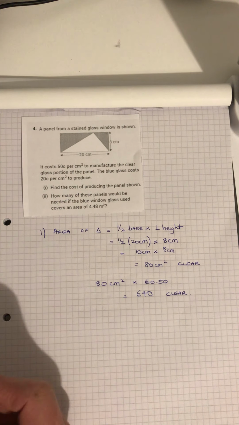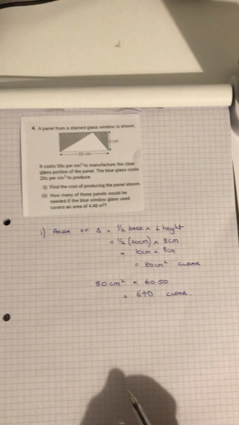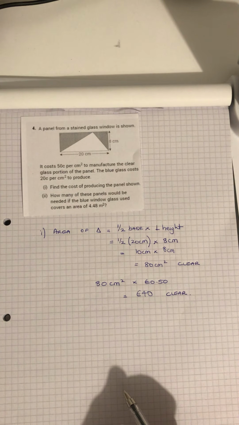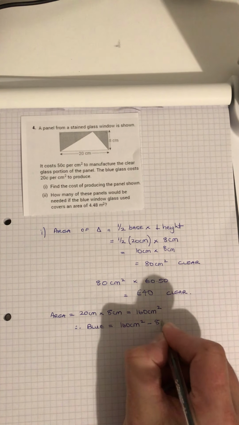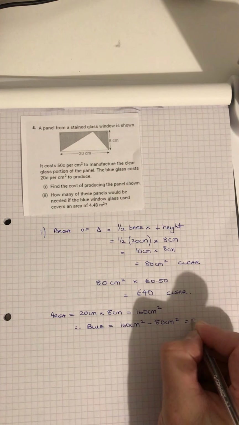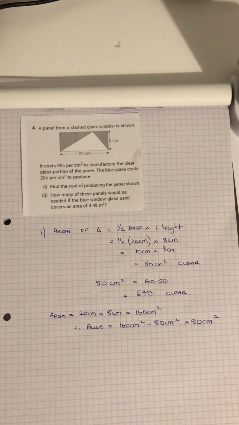Again, the blue is half of the shape. We'll find the total area, which is equal to 20 centimeters multiplied by 8 centimeters, which is 160 centimeters squared. So the blue is equal to 160 minus 80 for the clear, which gives you 80 centimeters squared.